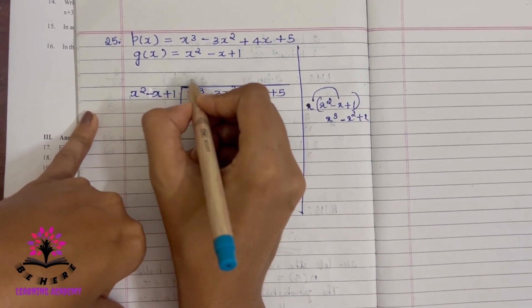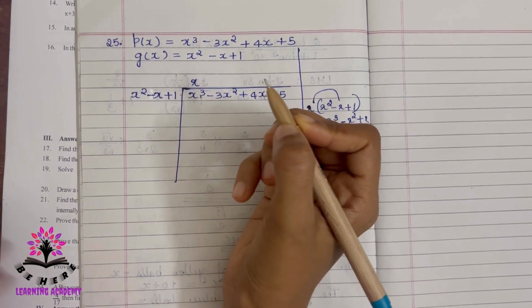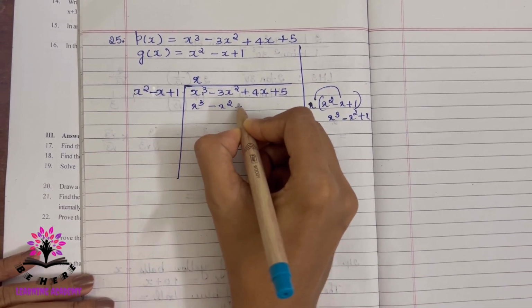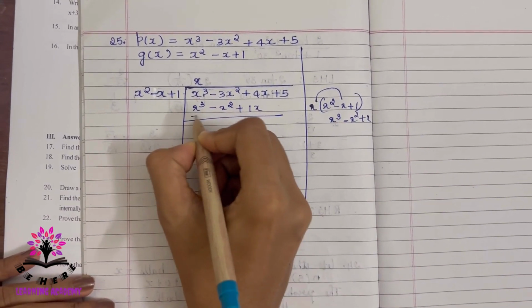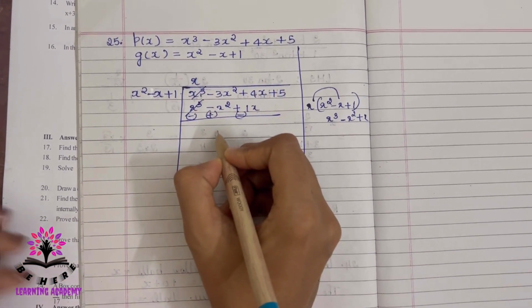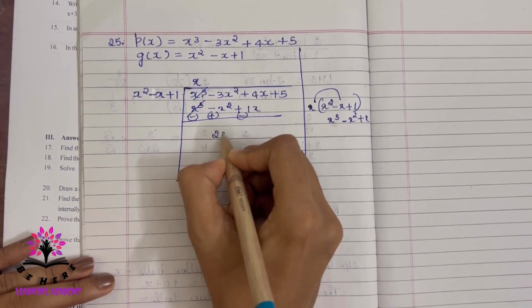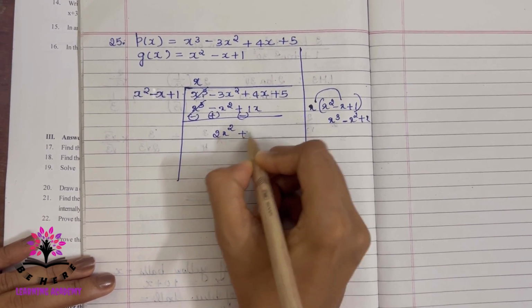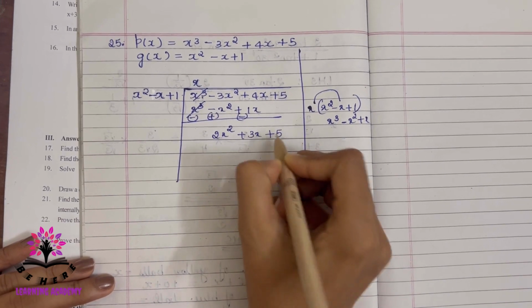So we'll write the answer here. Here it is x cube minus x square plus 1x. Change the sign. This cancels. The remaining term will be 2x square plus 3x plus 5.